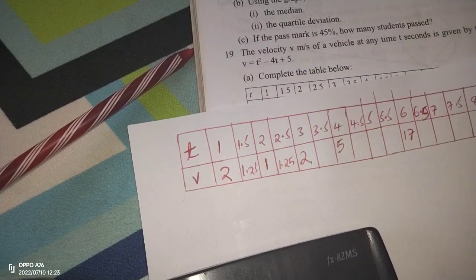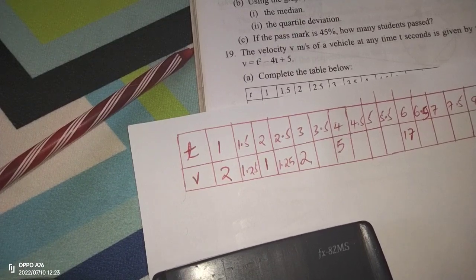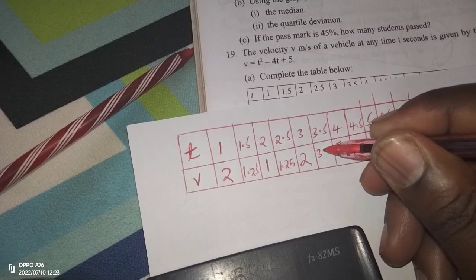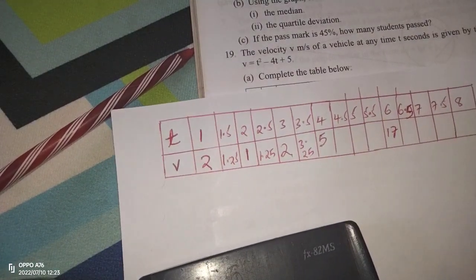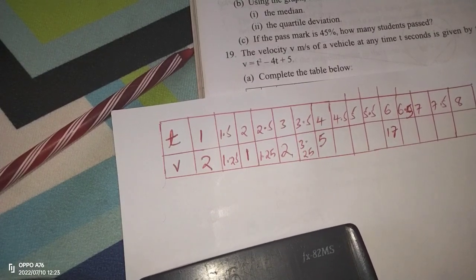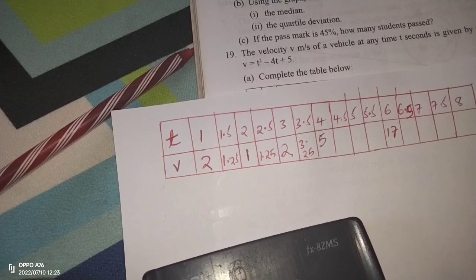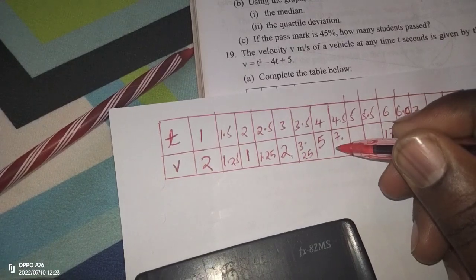So at 3.5, 3.5 squared minus 4 into 3.5 plus 5 gives us 3.25. At 4, the value is 5. At 4.5, 4.5 squared minus 4 into 4.5, then plus 5, gives us 7.25.